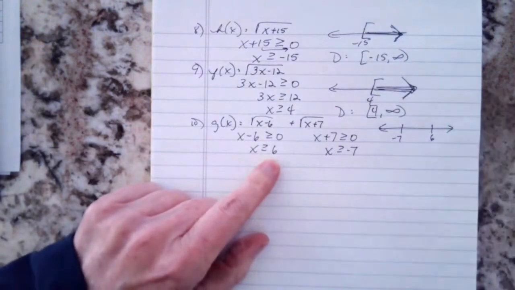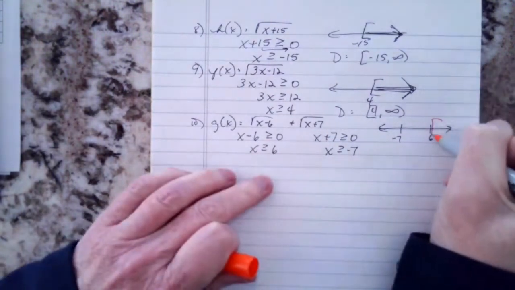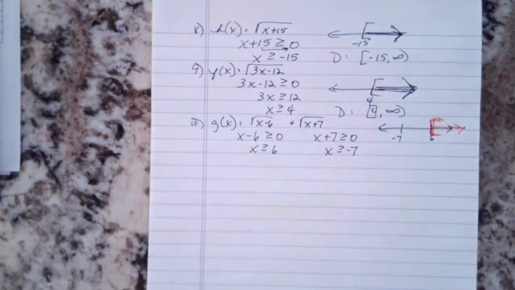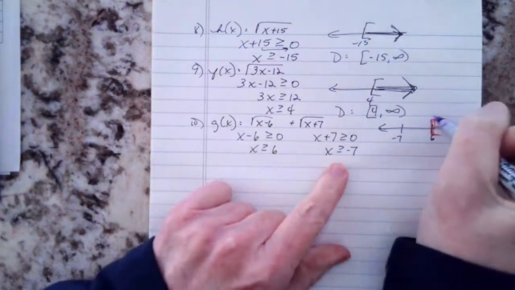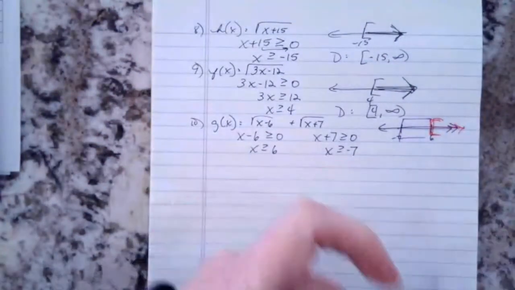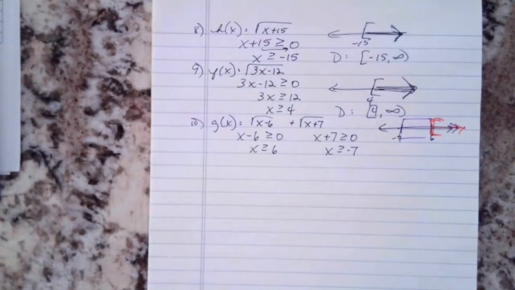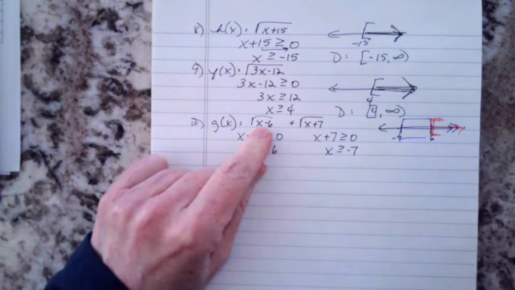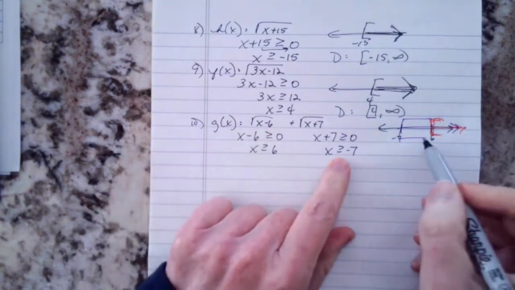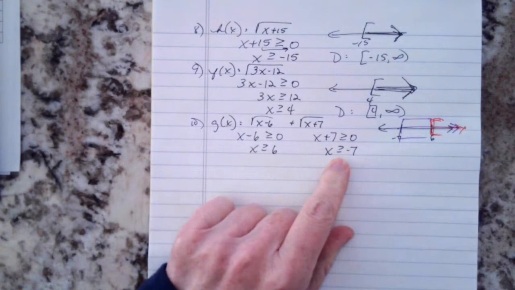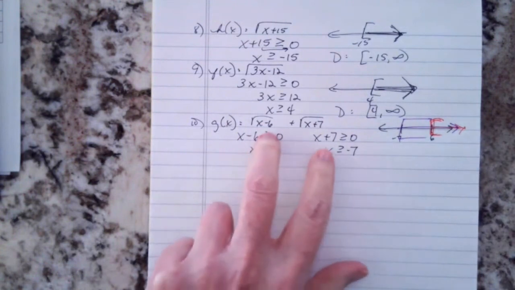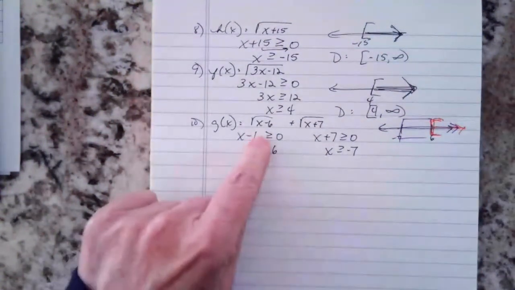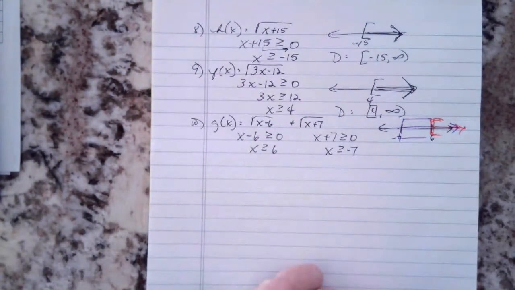This one says x has got to be greater than or equal to 6. I'm going to do this in orange. So it's going to look like that. The other one, greater than or equal to -7, looks like that. Now, if we were only doing this problem, 6 and bigger would be good. If we were only doing this problem, -7 and to the right would be good. But we're doing both at the same time. So you have to make sure that every number you choose will work here and will work there also.